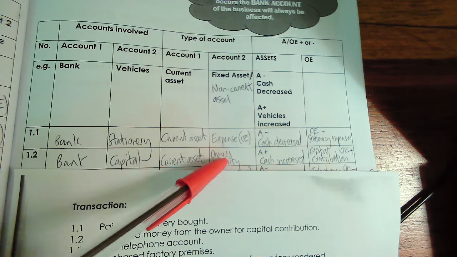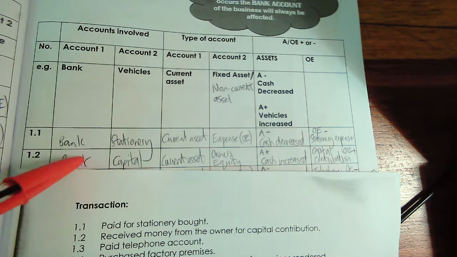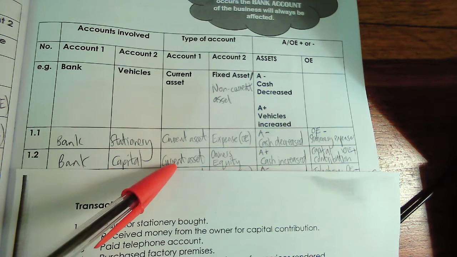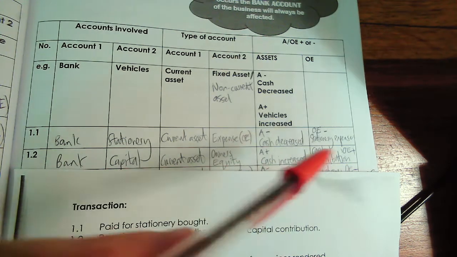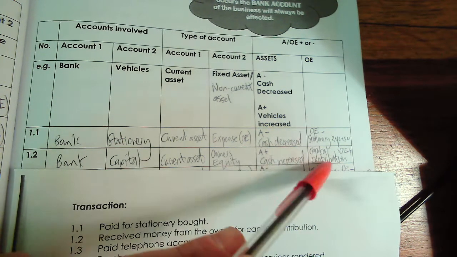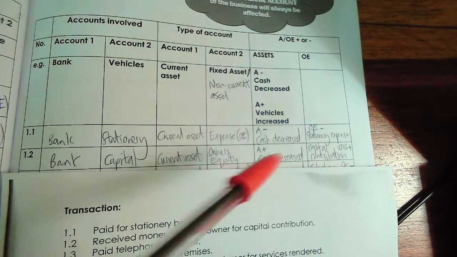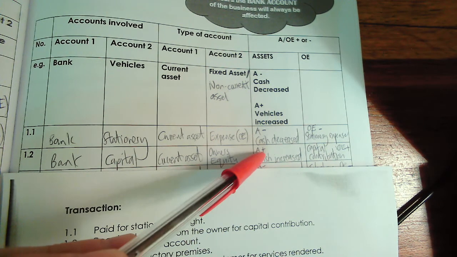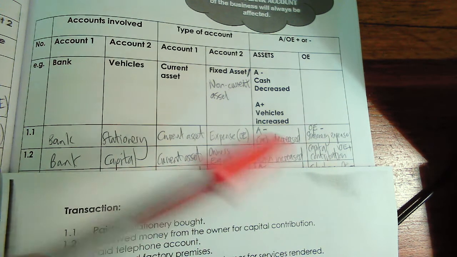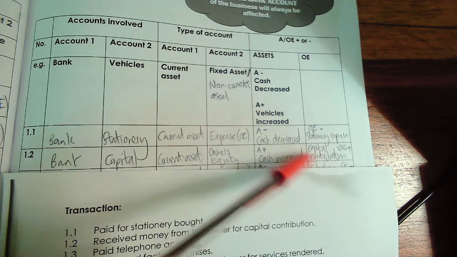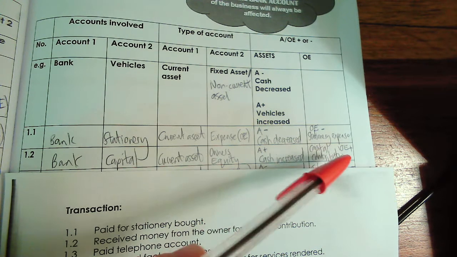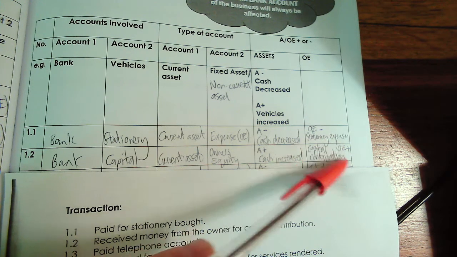Now, this is only identifying the two accounts, and that is classifying the two accounts. But now we have to say what is the effect on the accounting equation for both. Alright, bank, I received money, so the cash will increase, and capital contribution will be owner's equity that increases.